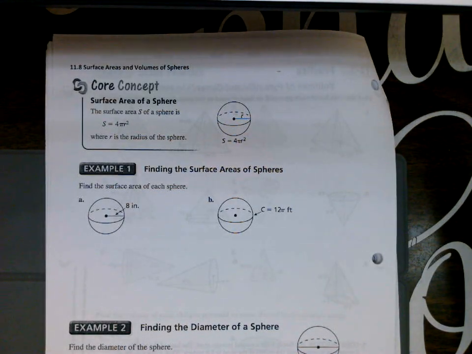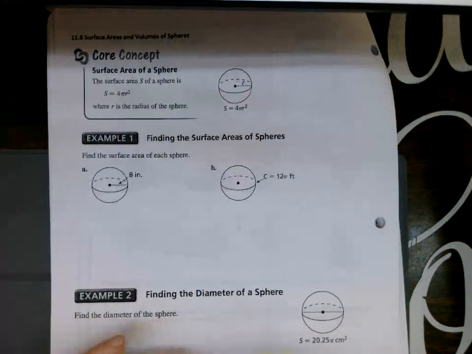Okay, 11.8 is all about surface areas and volumes of spheres. So the surface area of a sphere is capital S for surface area equals 4 pi r squared, where the r is the radius of the sphere. So in example 1, find the surface area of each sphere.